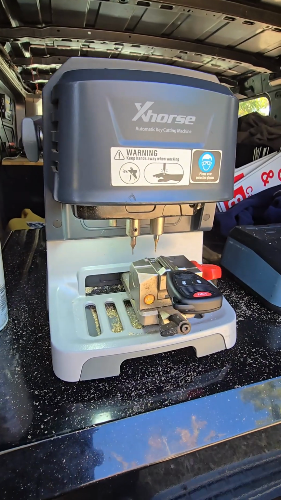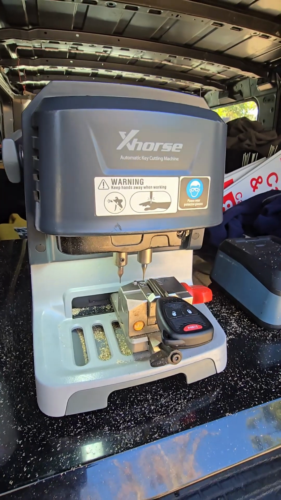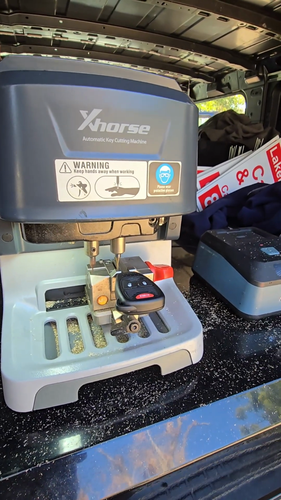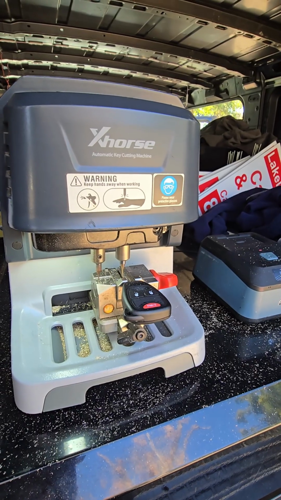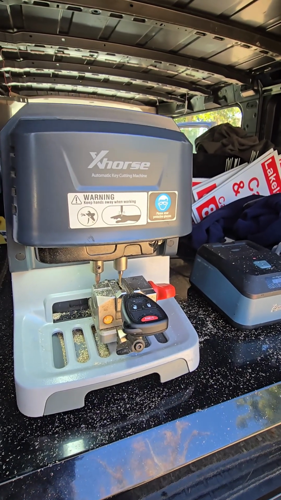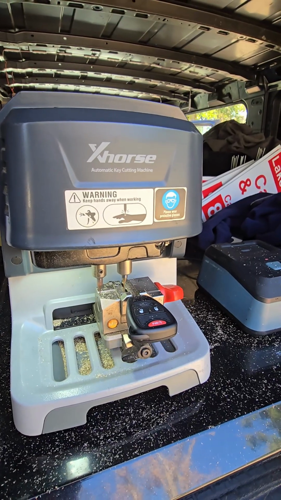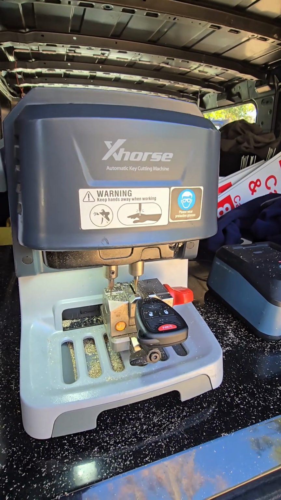Alright, so our decode was good, and I already set up the new key in the key machine. So from there I can just go ahead and hit cut key again and let it cut our remote key, and then we'll move on to programming.